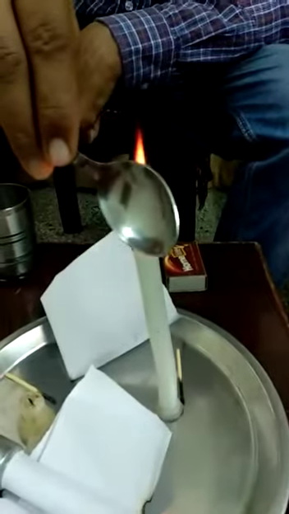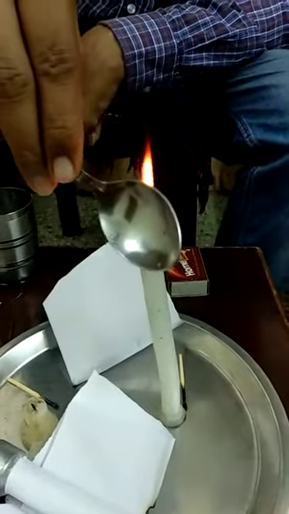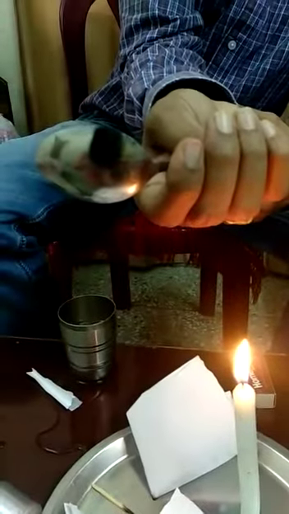And why, when the innermost zone burns, does it produce black-colored unburnt carbon? I will show you with the help of this activity. When I place it very close to the candle, almost at the innermost part, you can see the black-colored carbon which is deposited on the spoon.